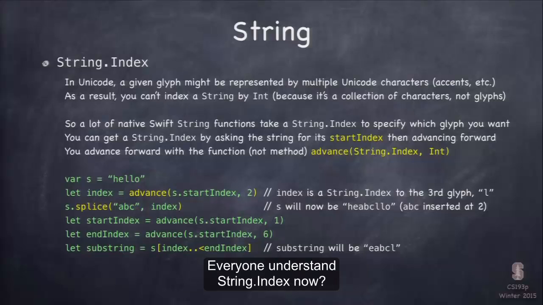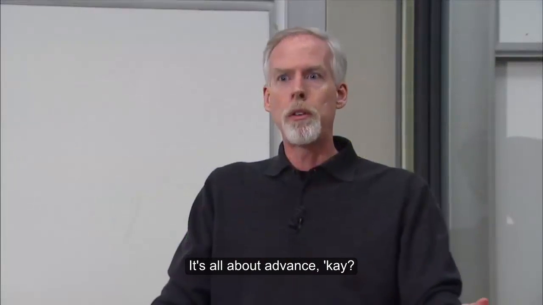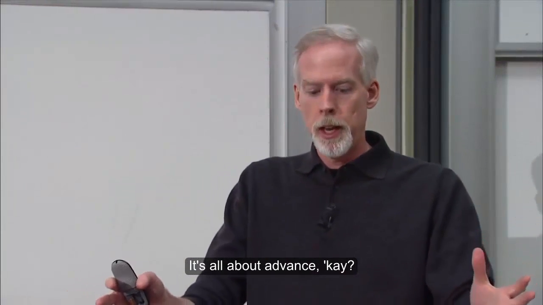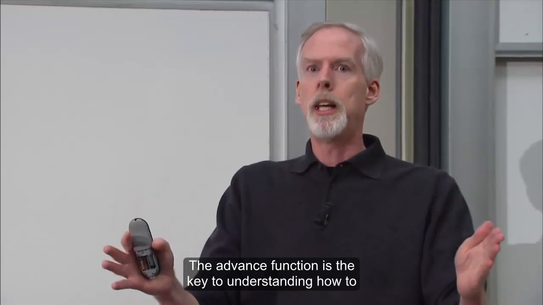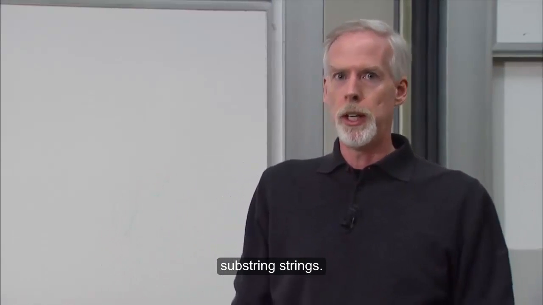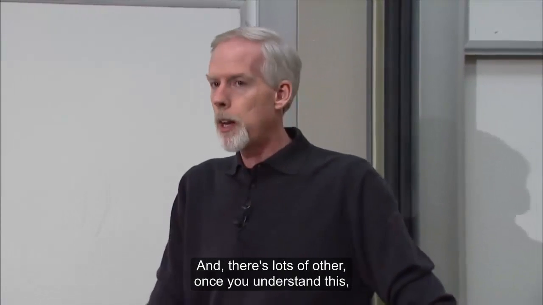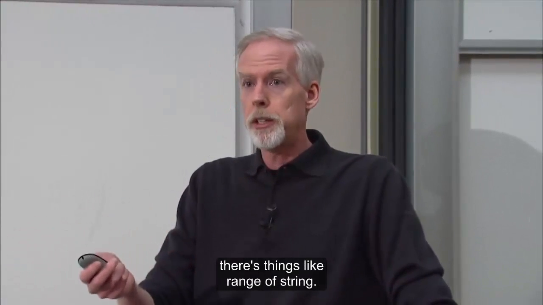Okay? Everyone understand string.index now? It's all about advance. Okay? The advance function is the key to understanding how to substring strings. And there's lots of other, once you understand this, there's things like range of string.